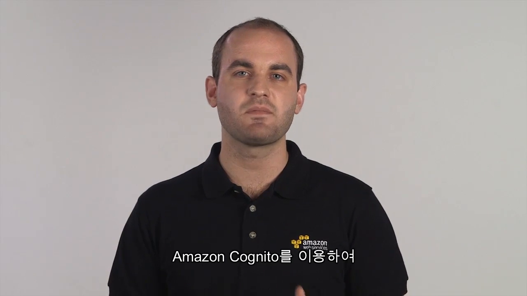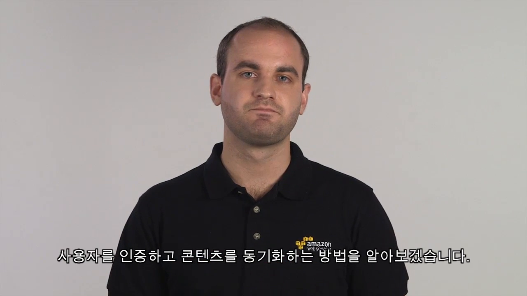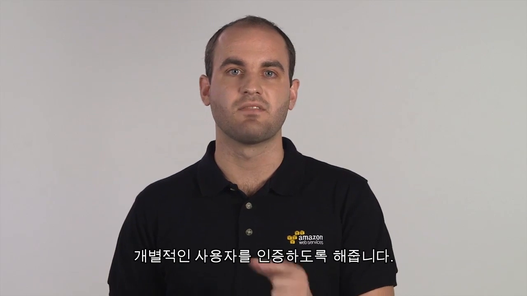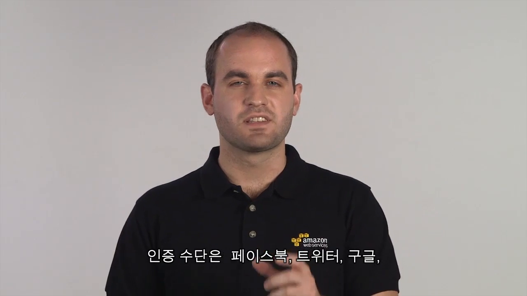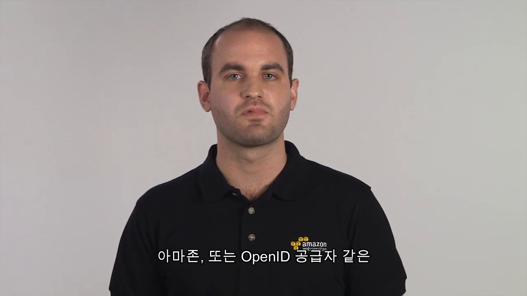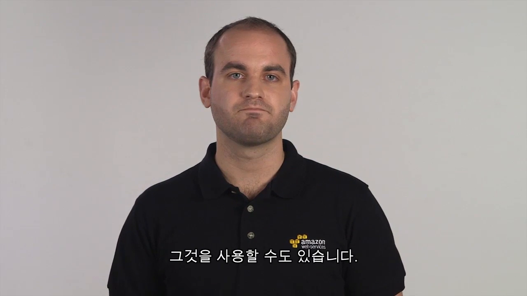Let's start off with Amazon Cognito to authenticate users and synchronize their content. Amazon Cognito allows us to uniquely identify users across multiple of their devices. This can be authenticated or anonymous. If it's authenticated, we provide the flexibility to use third-party authentication providers such as Facebook, Twitter, Google, Amazon, or any OpenID provider. You can even use your own login mechanisms if you currently have one.